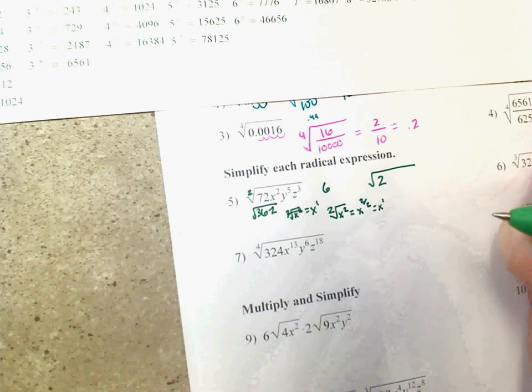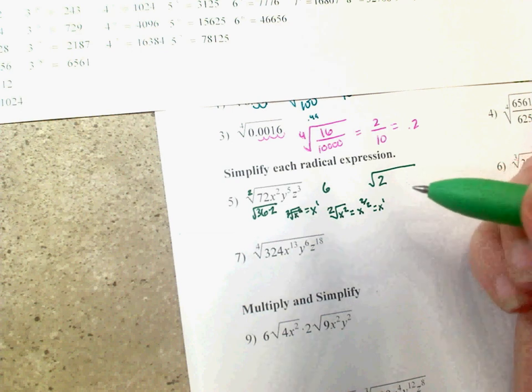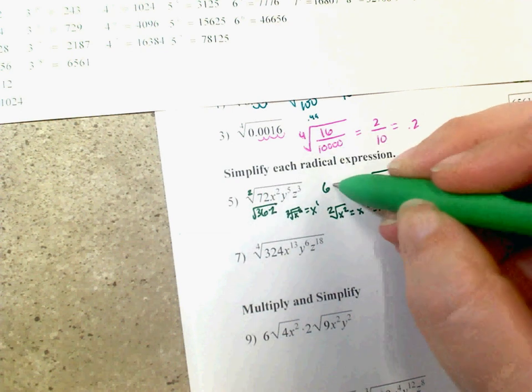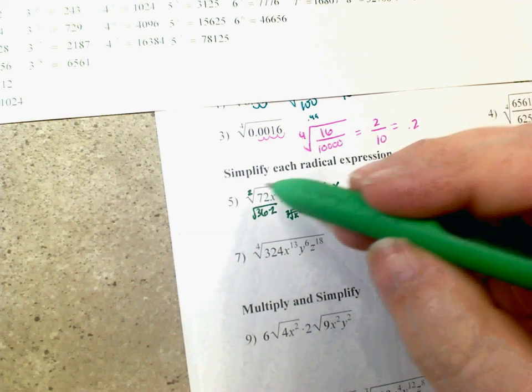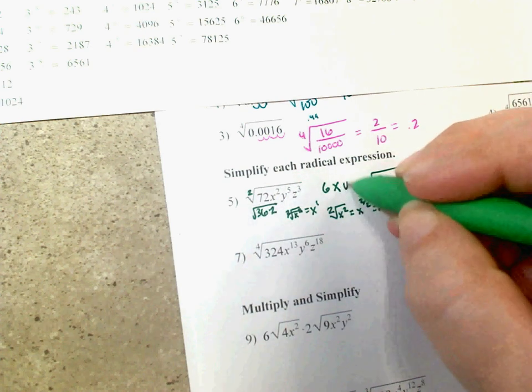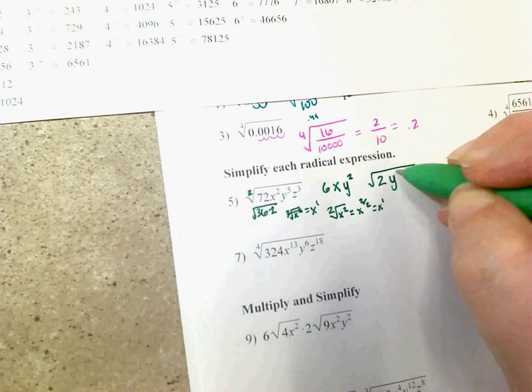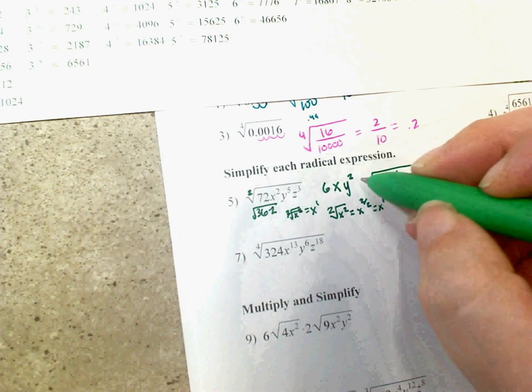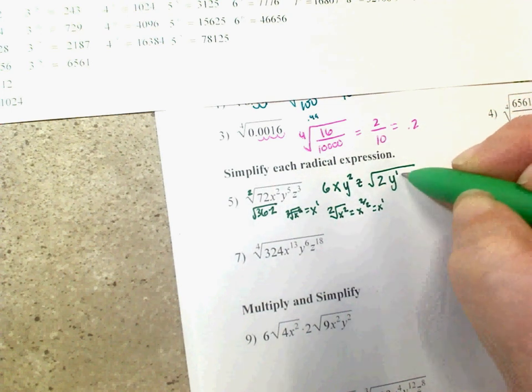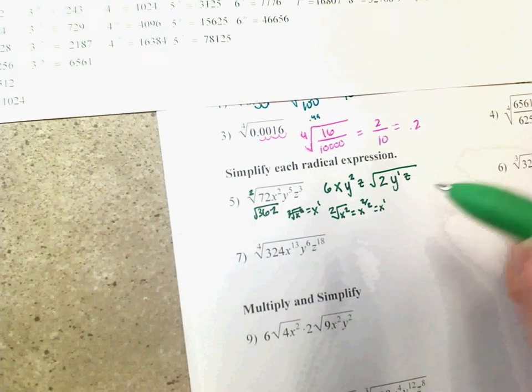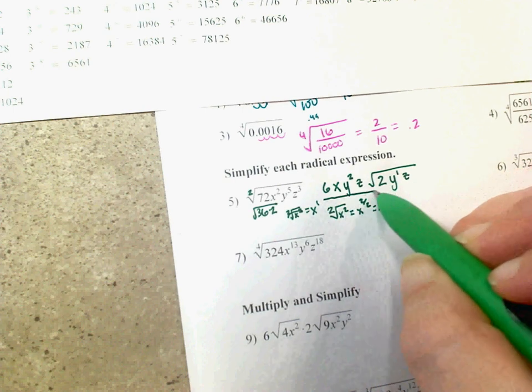I'm just making sure you understand why we do that, okay? 2 goes into 2 one time with none left over. 2 goes into 5 twice with 1 left over, and 2 goes into 3 once with 1 left over. And so your answer should be 6x y squared z times the square root of 2yz.